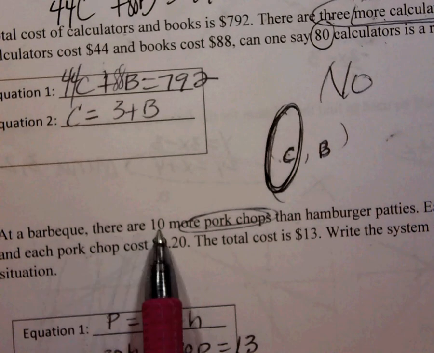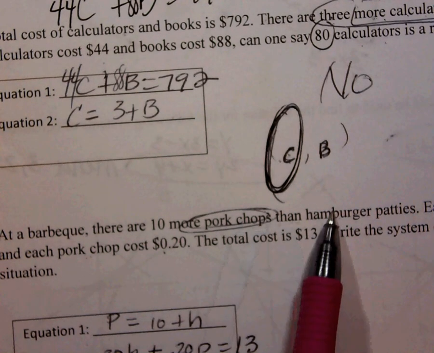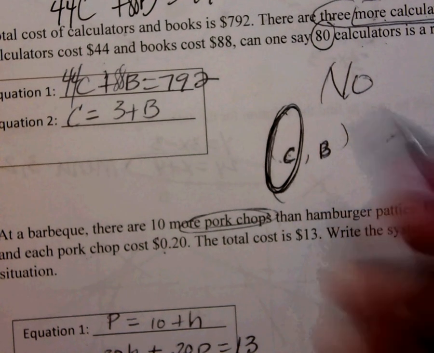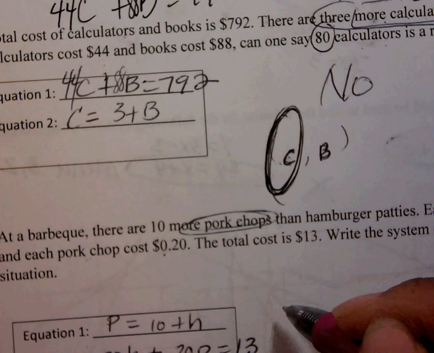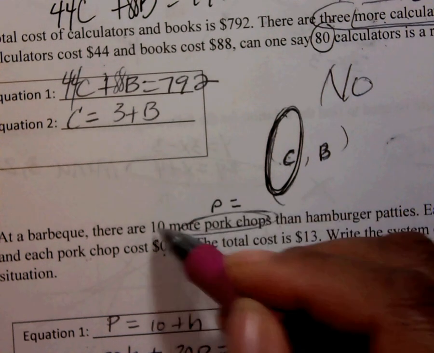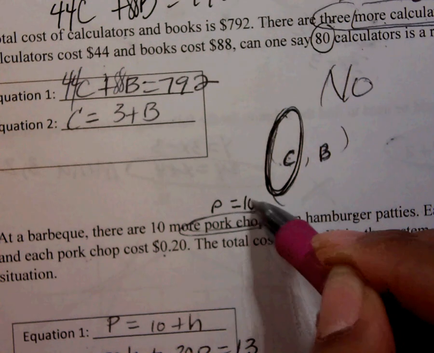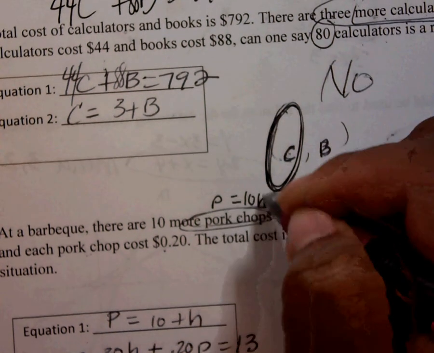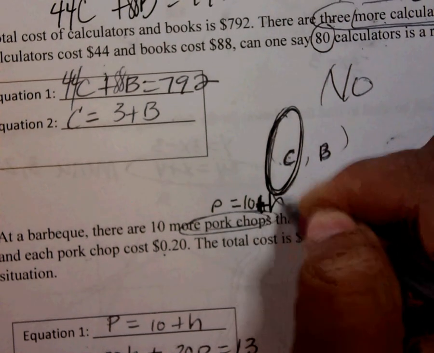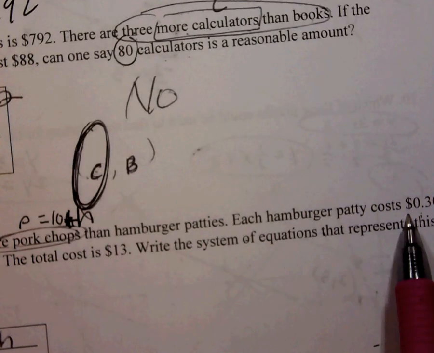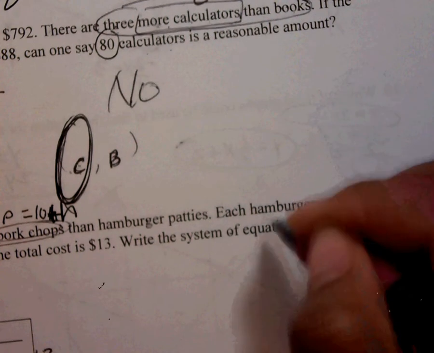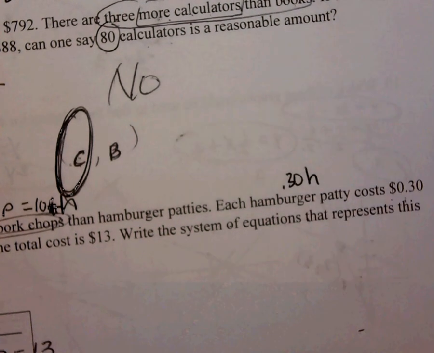2 more questions. At a barbecue, there are 10 more pork chops than hamburgers. Do you know how to write that? Well, more pork chops is your total, so P equals 10 plus hamburgers. I forgot my plus sign. Sorry. Each hamburger patty costs 30 cents. So you're going to put 0.30H.